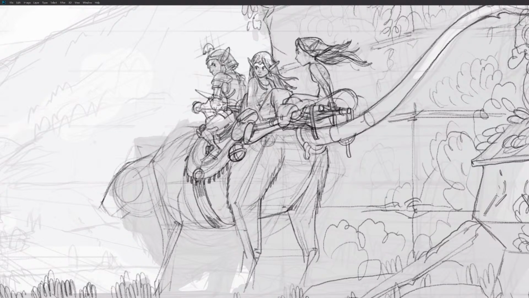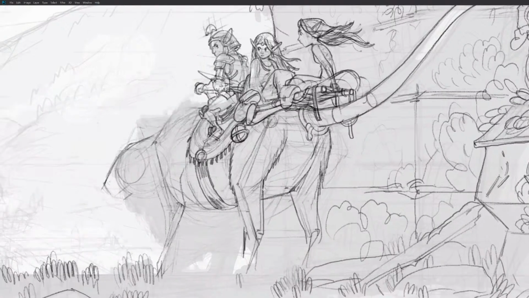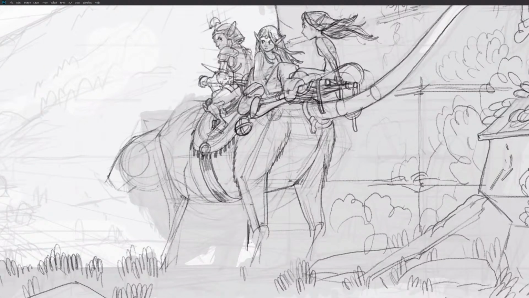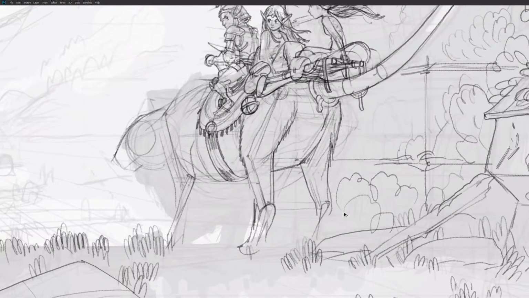And again, do a similar thing here with these legs. Because I'm not 100% sure that what I'm drawing now makes any anatomical sense. So yeah, I'll probably leave that for the moment.